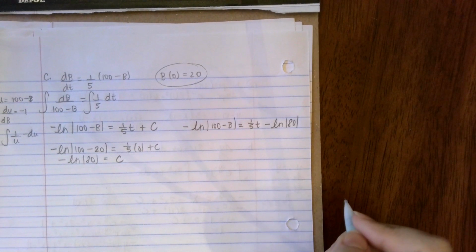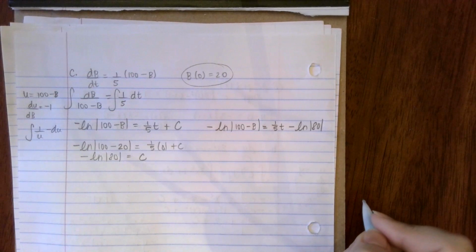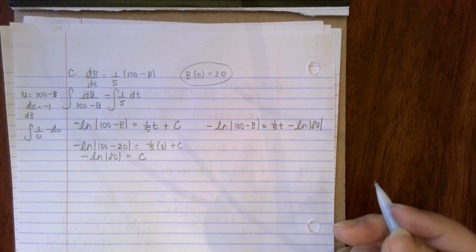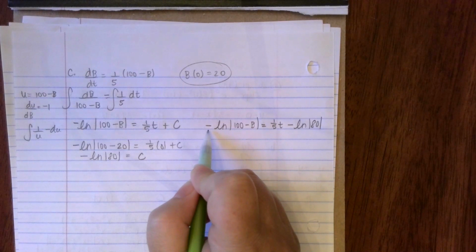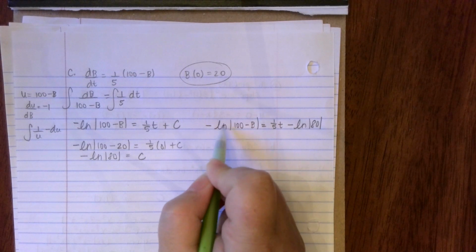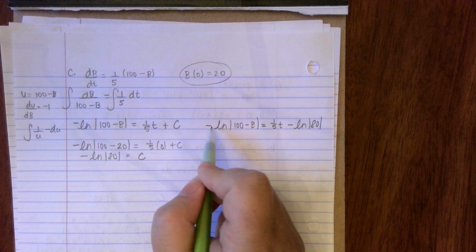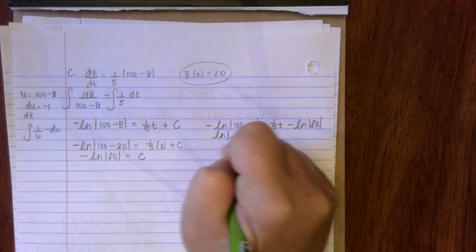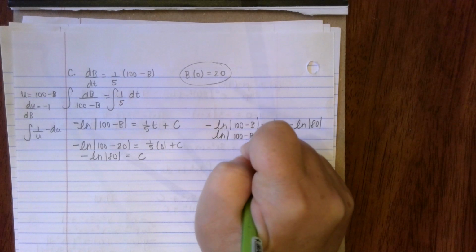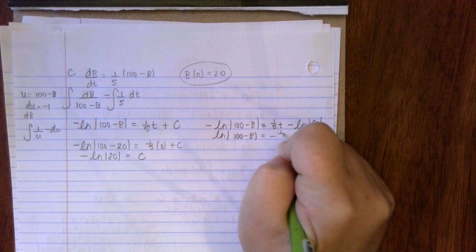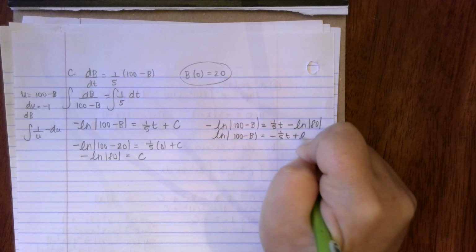This looks ugly, but just keep going through with what you know to do, and things will work out. Now we can't change our ln to log base e until we get rid of this minus sign. So we have the ln of 100 minus B is equal to negative 1/5 t plus ln of 80.